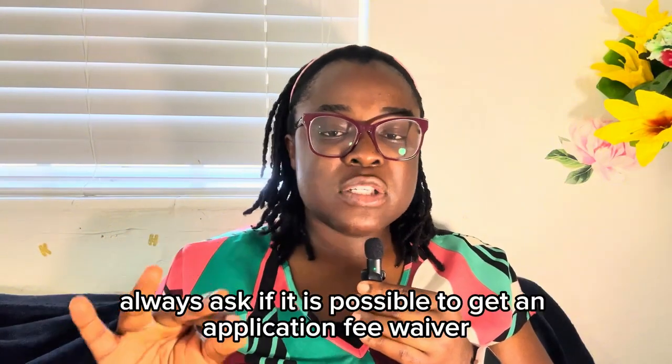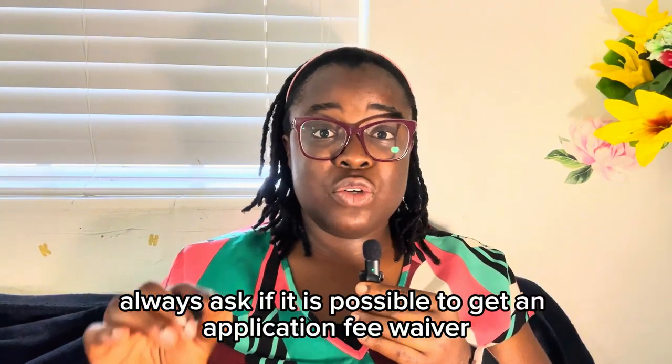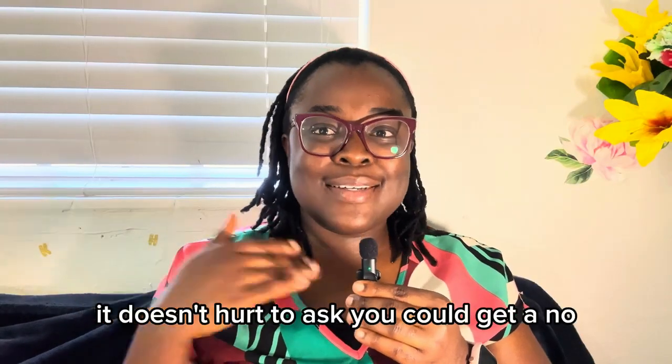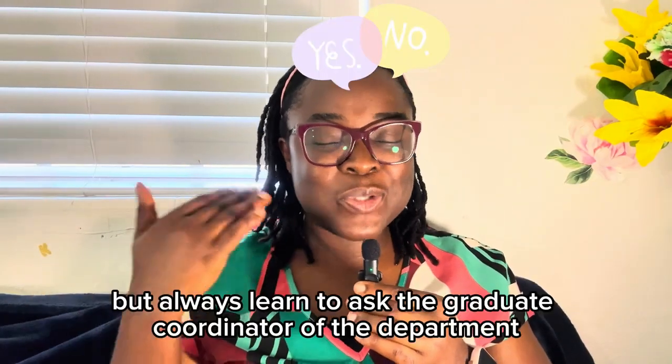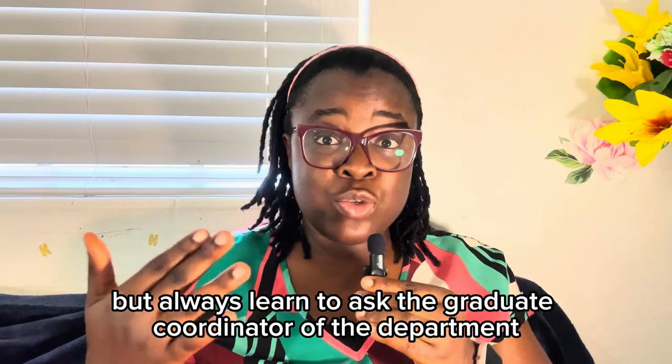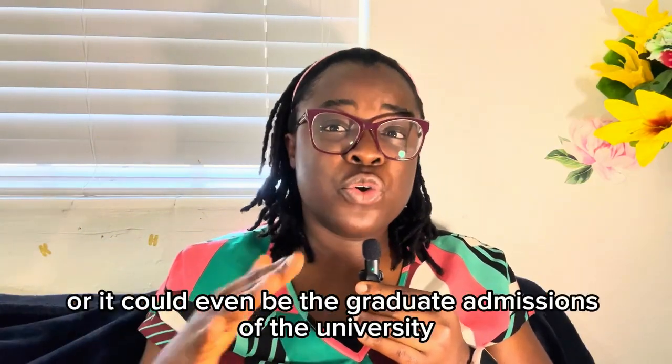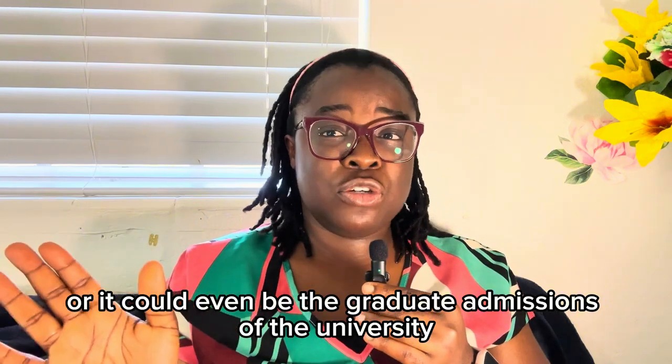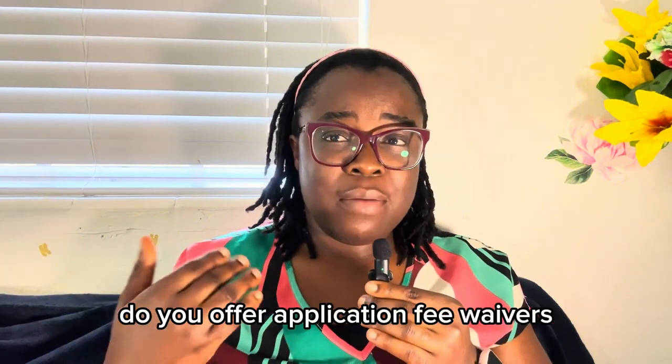Lastly, always ask if it is possible to get an application fee waiver. It doesn't hurt to ask. You could get a no, you could get a yes, but always learn to ask the graduate coordinator of the department, do you offer application fee waivers? Or it could even be the graduate admissions of the university. Do you offer application fee waivers?